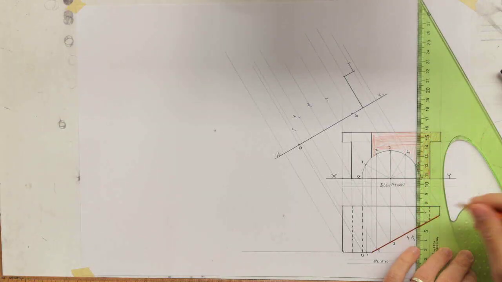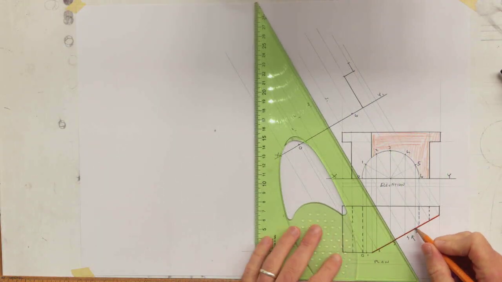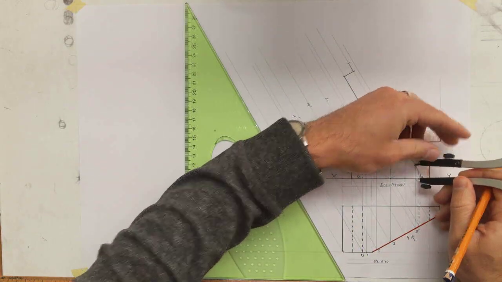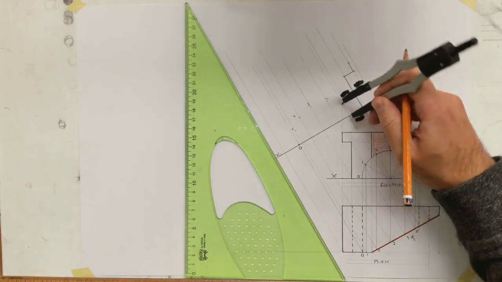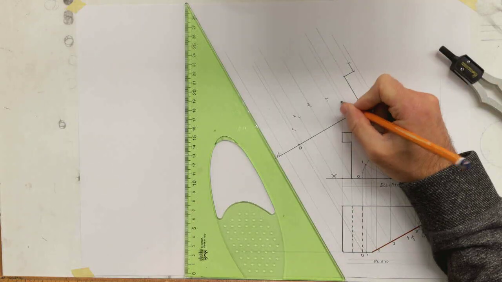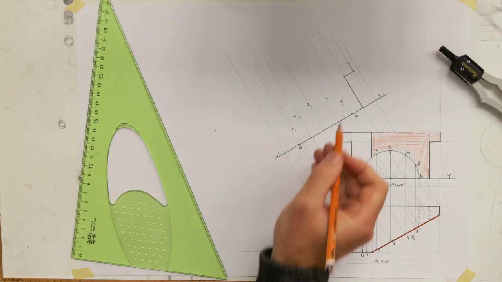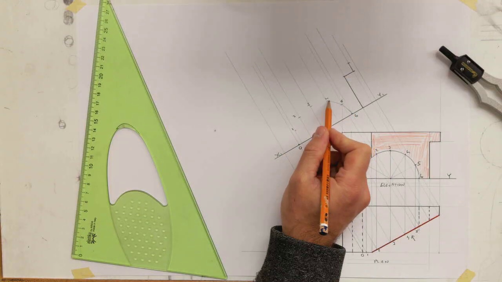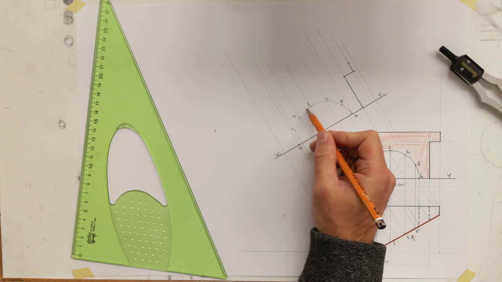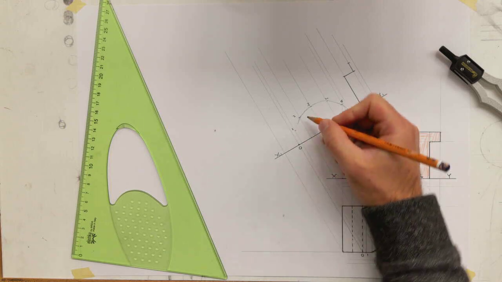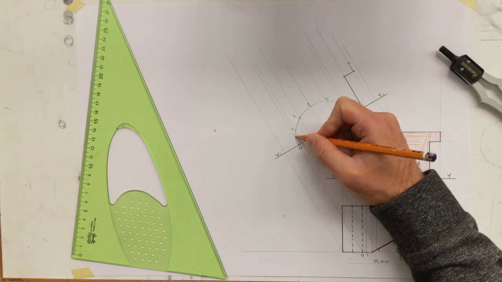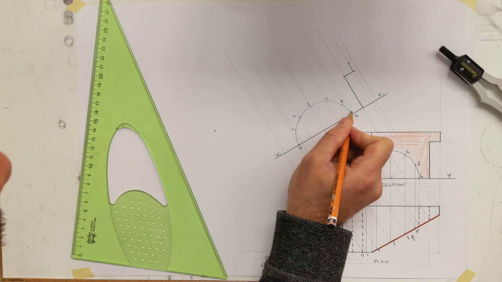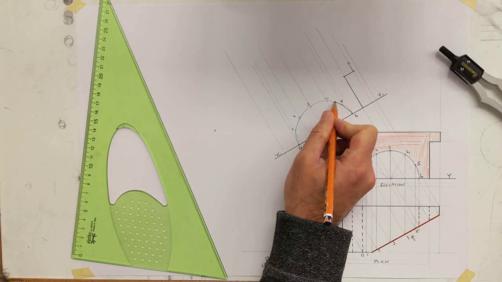And then 5 down. Goes to there. Out at 60 degrees. Get my height, follow it down, follow it up. And now what I can do is connect them together and draw a nice neat freehand curve. Just like that there. And then afterwards, we can go over it heavy.